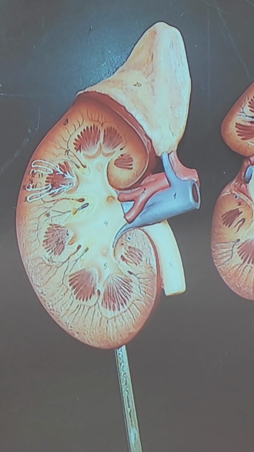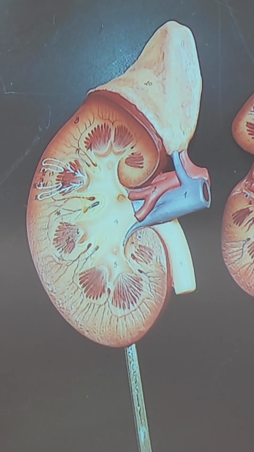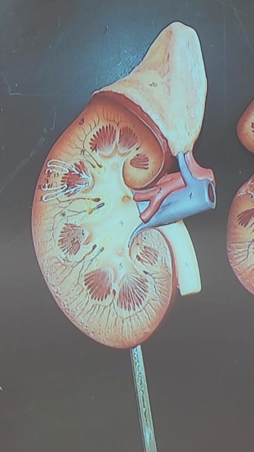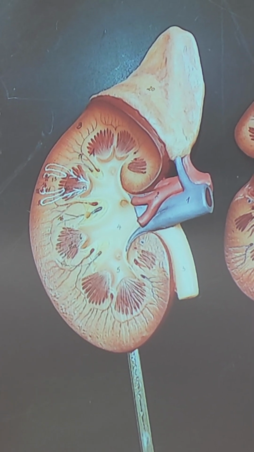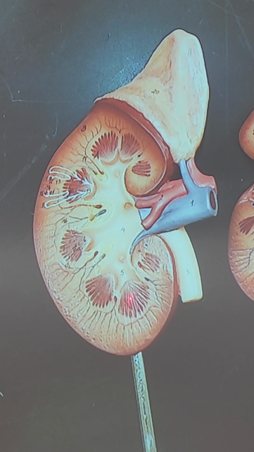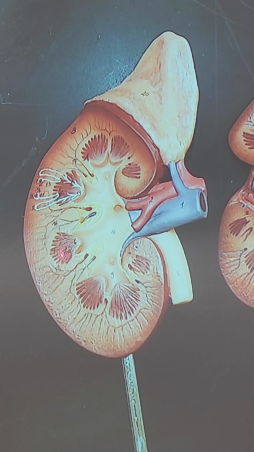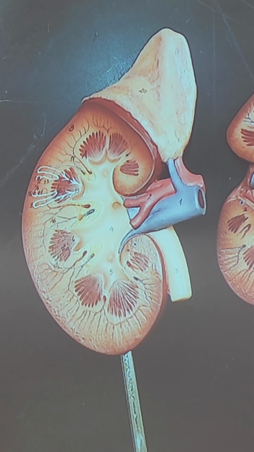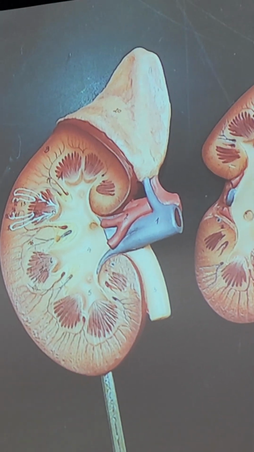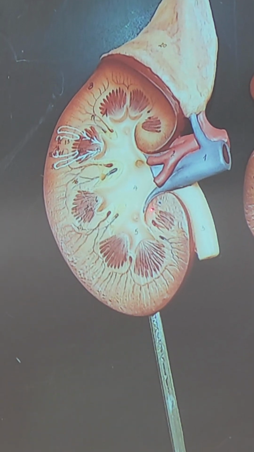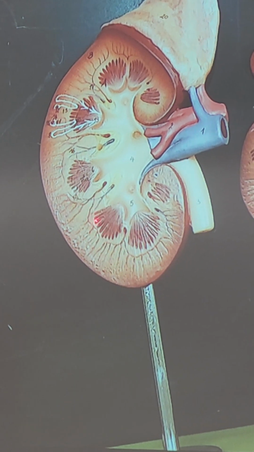I do have a question because you said renal medulla is the pyramids, but then it also says renal pyramid. This is the renal pyramid, which is also, all pyramids make the medulla. So the whole shape is the medulla? All the pyramids together make the medulla.